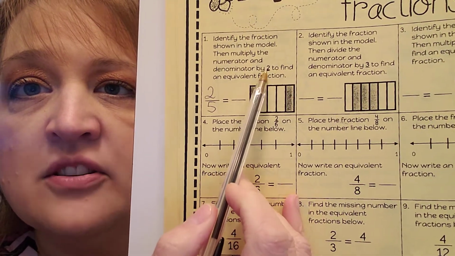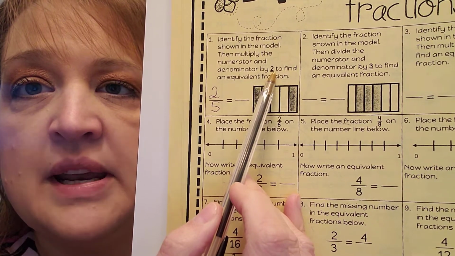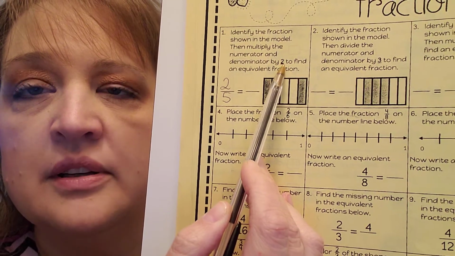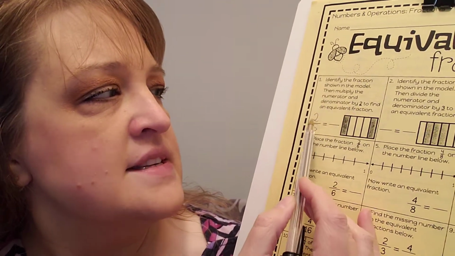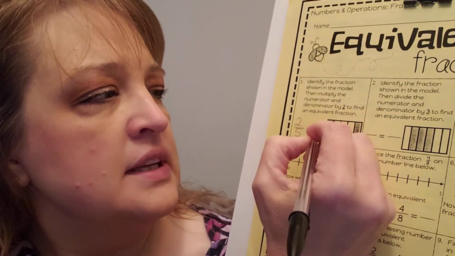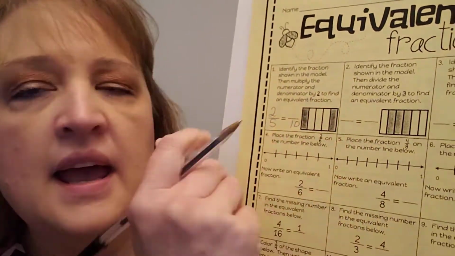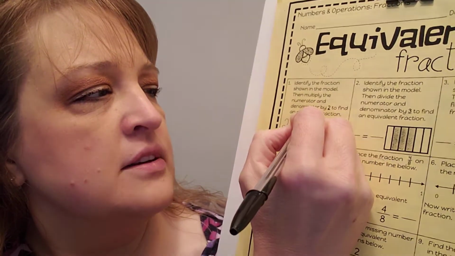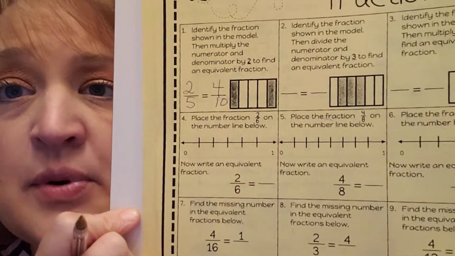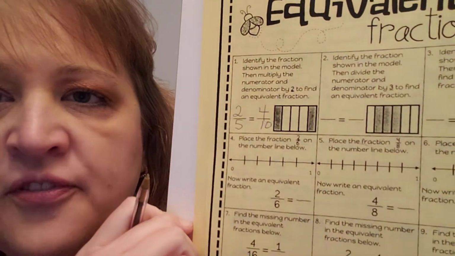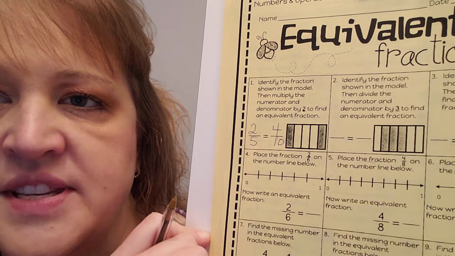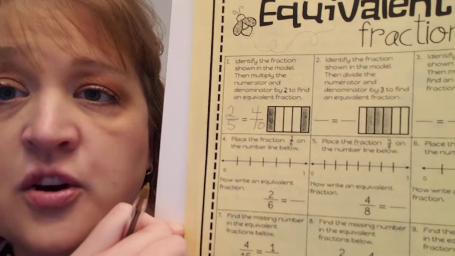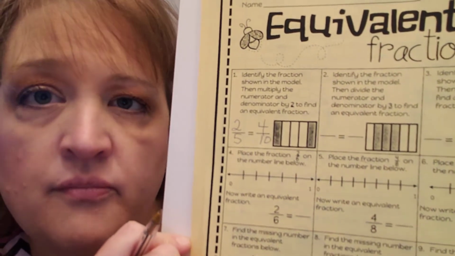It tells me right here to multiply the numerator and the denominator, so these two numbers, by which number? 2. So what is 5 times 2? It is 10. And what is 2 times 2? That is 4. So if someone asked you, do you want 2/5 of a candy bar or 4/10 of a candy bar? You could say, I'll take either because they are equivalent. They are equal.